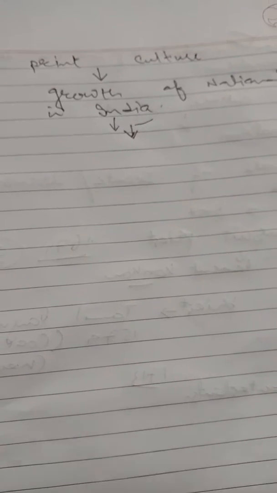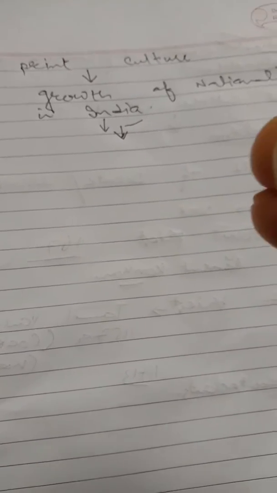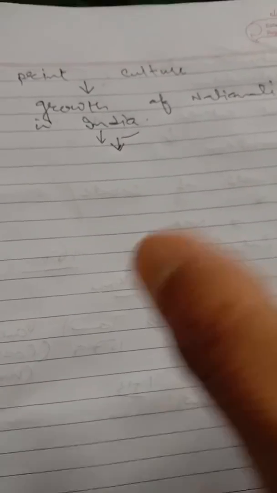And what is nationalism? It is an ideology, or a movement, which is working for the common interest of the nation, trying to bring prosperity to the nation. That is called nationalism. In short, we can say it is love for the nation and love for the symbols which unite the nation. That is called nationalism. Here we are going to talk about how print assisted in the rise of nationalism.